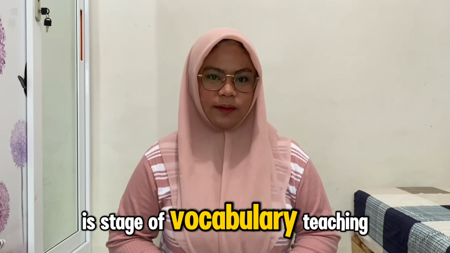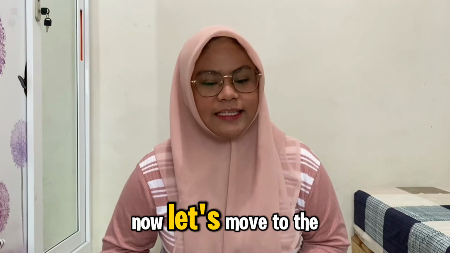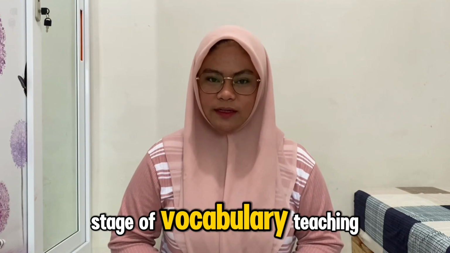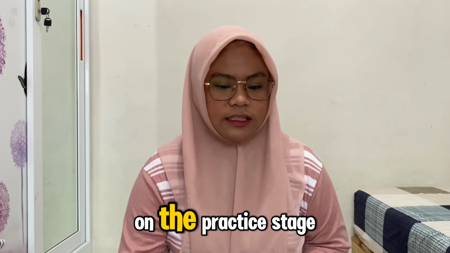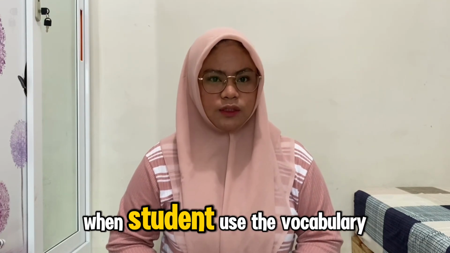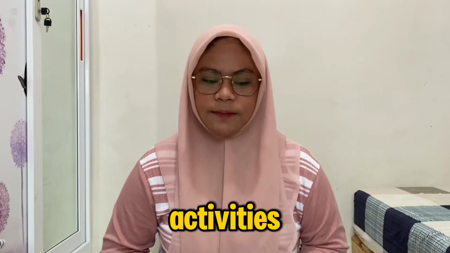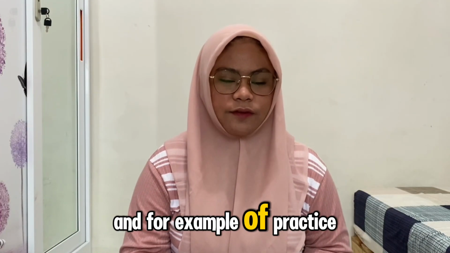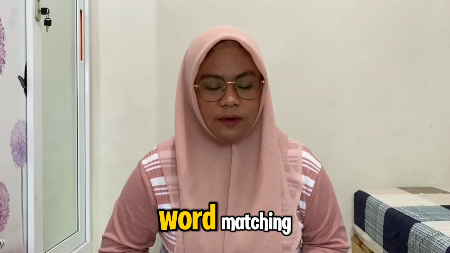And D is the stage of vocabulary teaching. After knowing the principles, now let's move to the stages of vocabulary teaching. In this part, I will focus on the practice stage. The practice stage is when students use the vocabulary they have learned through activities. And as an example of the practice stage, we can use a game called picture word matching.